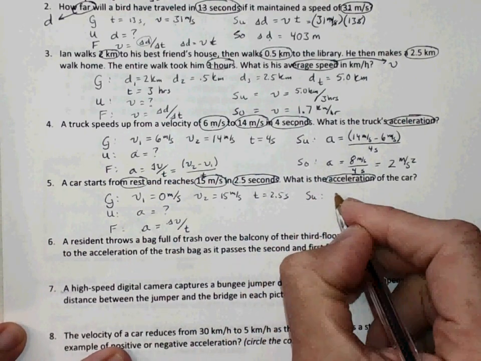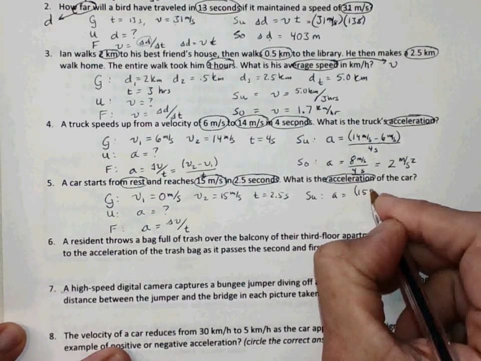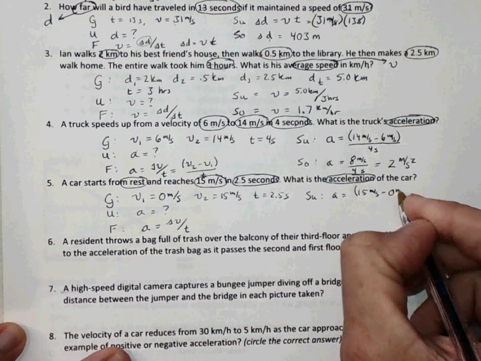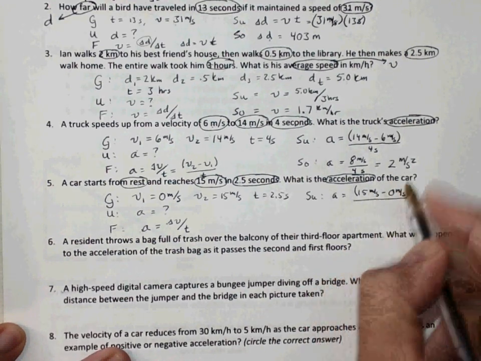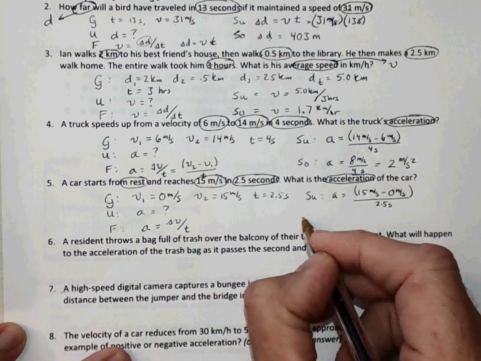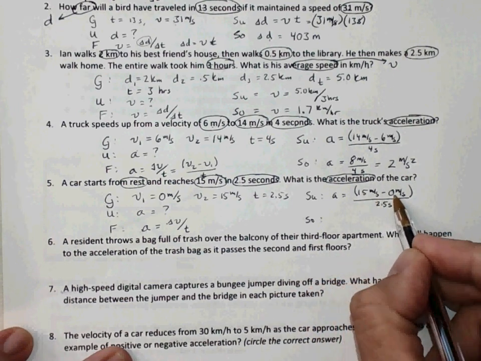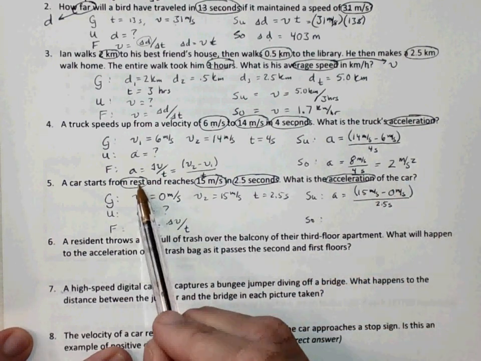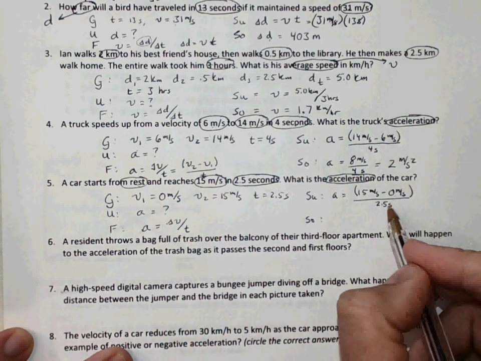Substitute. A equals, well, my second velocity was 15 meters per second. My initial velocity was 0. I'm going to write it. Keeps me honest, keeps me thinking about things. 2.5 seconds. I solve. 15 minus 0 is a positive number. It should be positive. He sped up. It's a positive acceleration. 2.5 seconds.